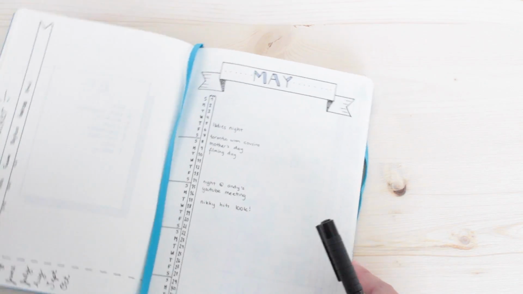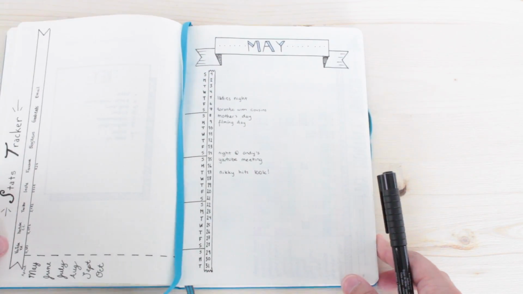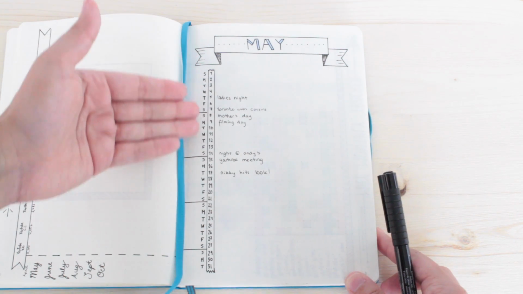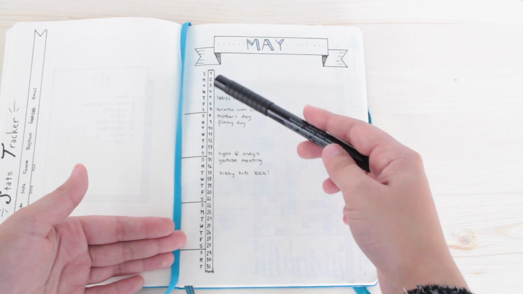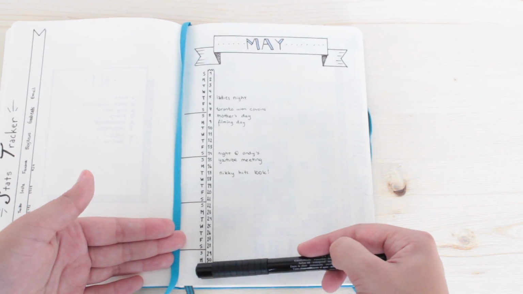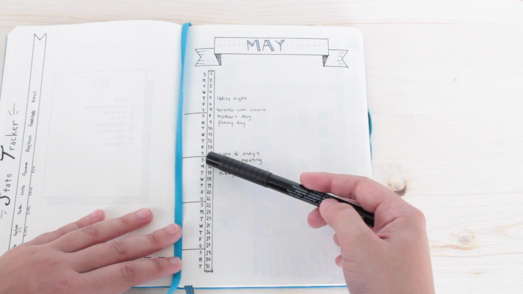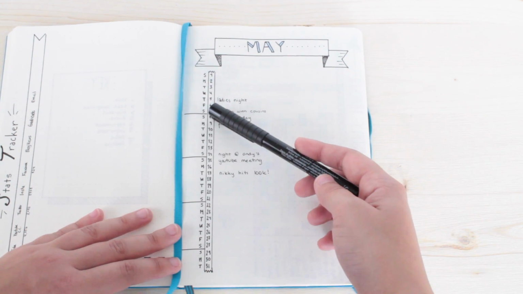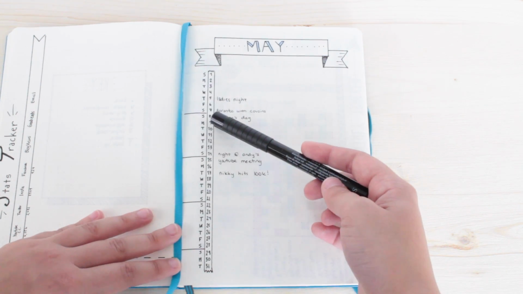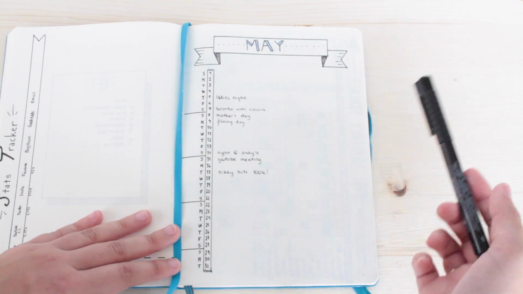Then the next page is my month at a glance. I chose to do it in a vertical format in which I put the numbers of each day as well as the days of the week beside it, and I put a line break for every time a new week starts just so I don't get confused by the double S's here between Saturday and Sunday, and it's clear to see when a new week is beginning.